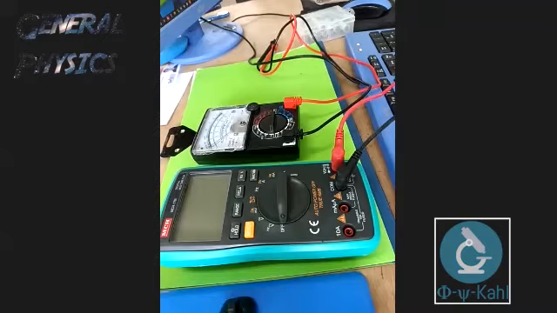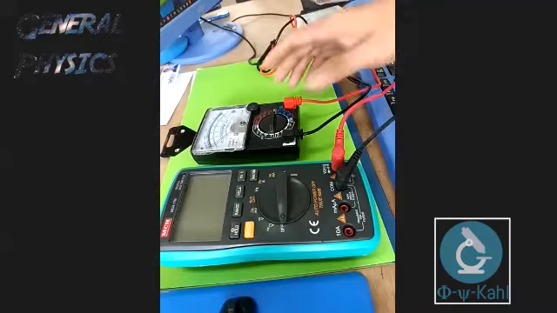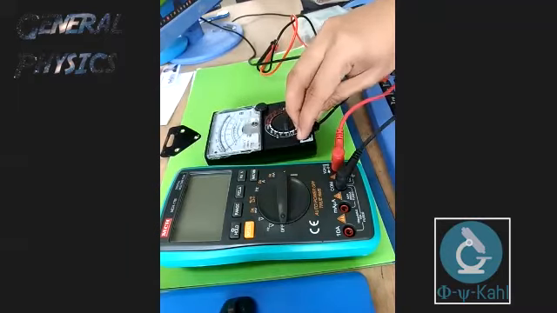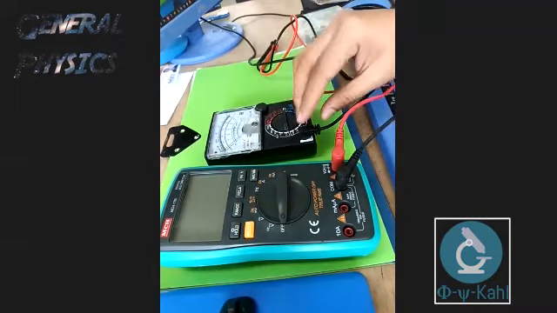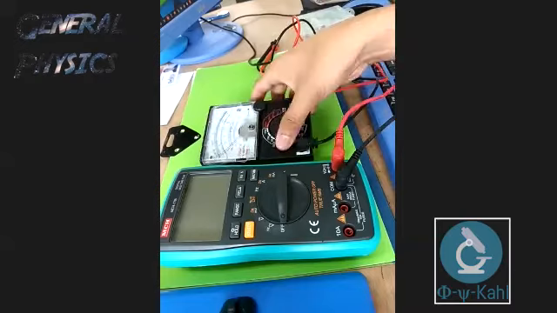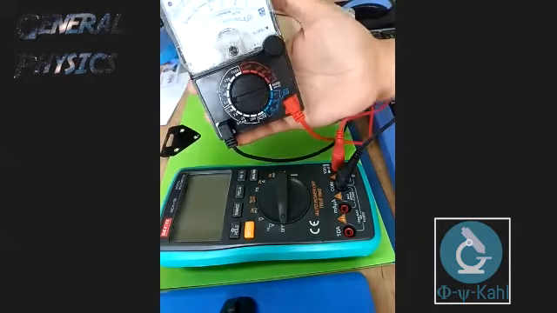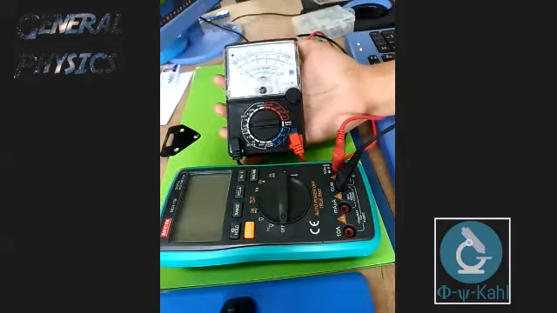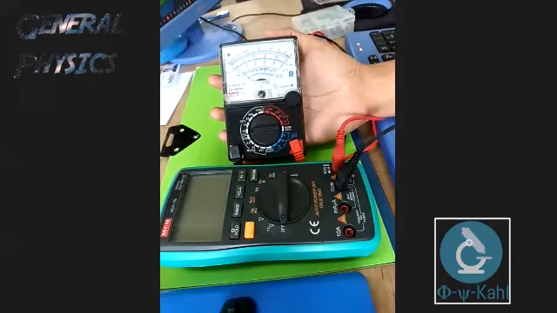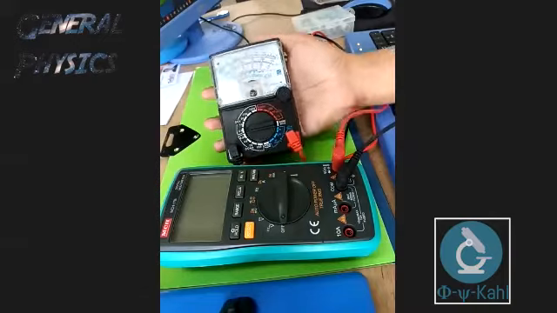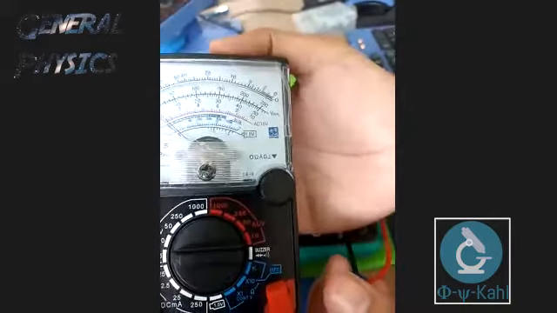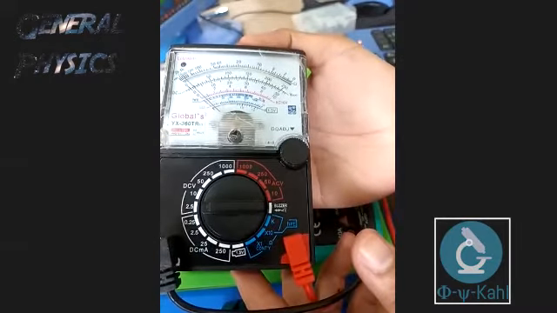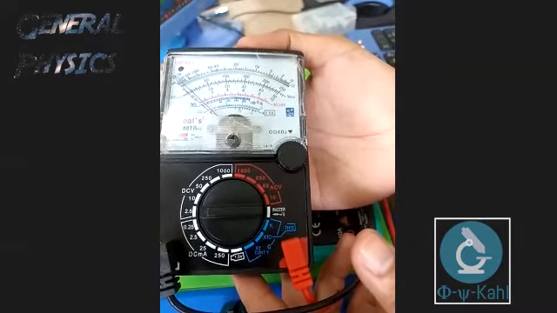your performance task. So what I have here are two types of multimeter. I have here an analog multimeter. What is an analog multimeter? From the word analog, you're going to read it based on the readings shown on the scale. So you really need to be precise.